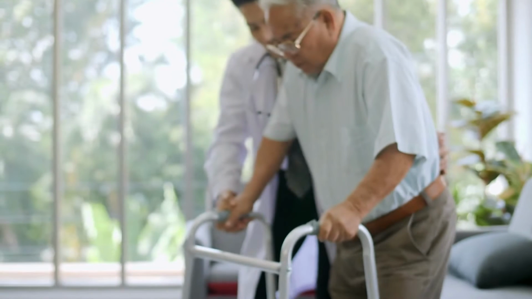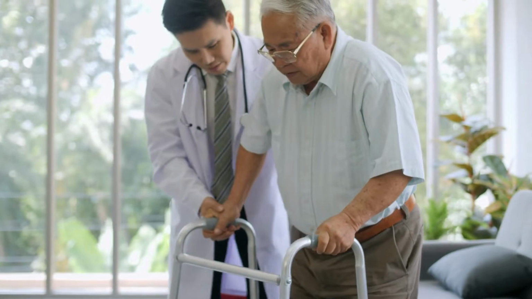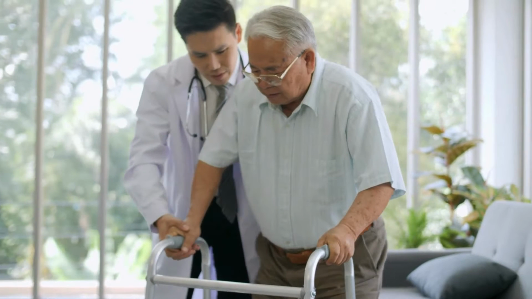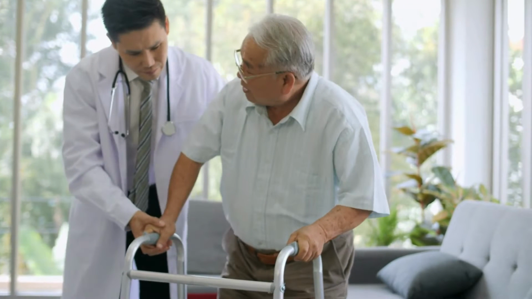After a stroke, patients must rewire their brains with physical and occupational therapy sessions and may even benefit from intensive rehabilitation before returning home.